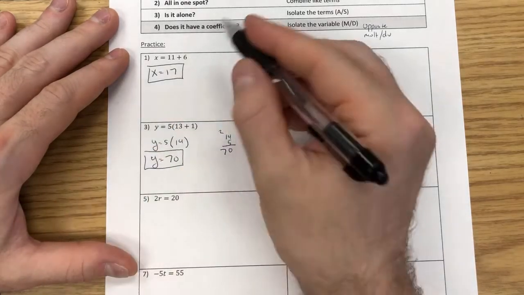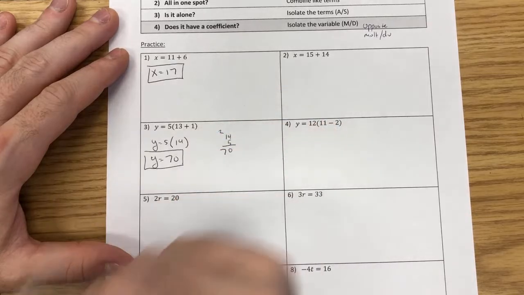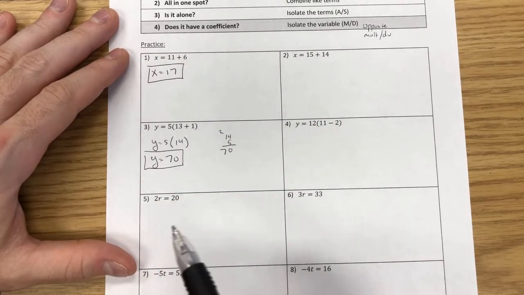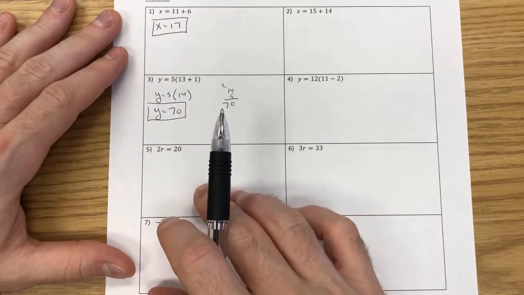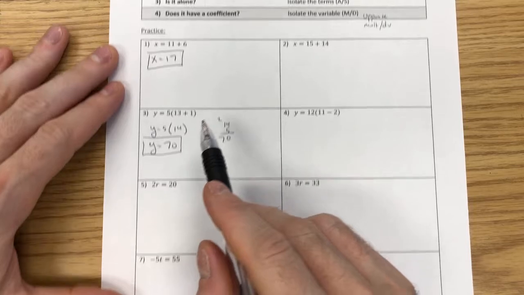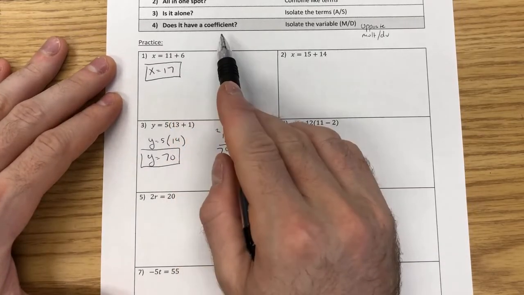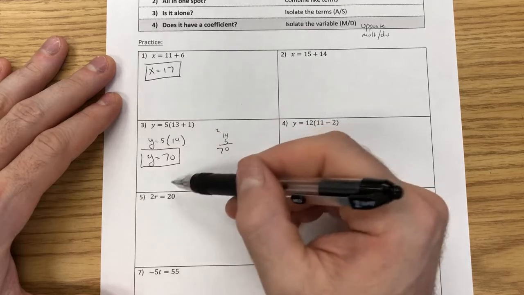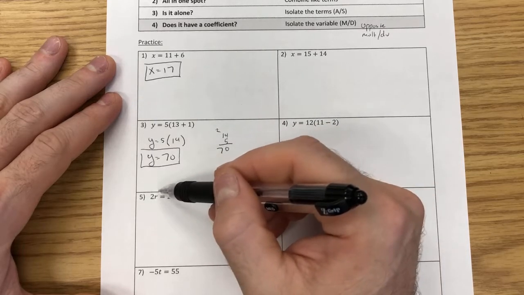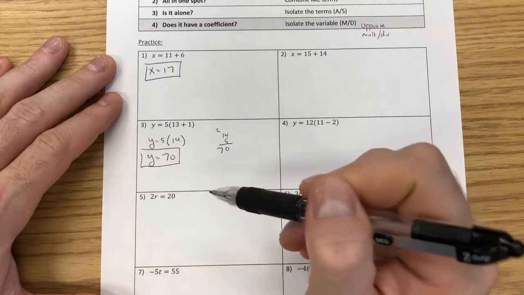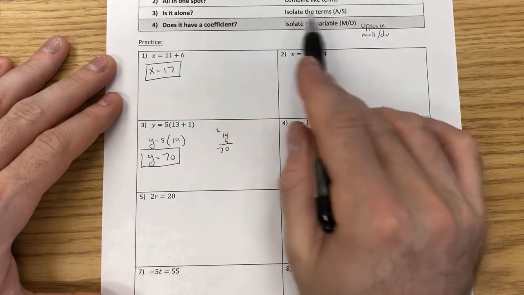Awesome. So we notice that if everything's only on one side, we just follow order of operations, and then we continue forward. But what if everything's not all on one side? So here I have a 2r. And I remember to ask, does the r have a coefficient? Does it have a number attached to it via multiplication or division, which typically comes in front of the letter? Yes, yes, and yes. So how do we handle that?